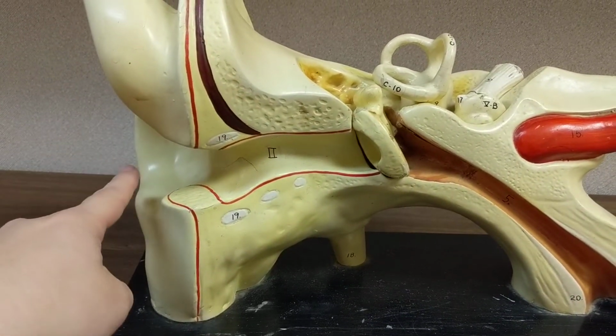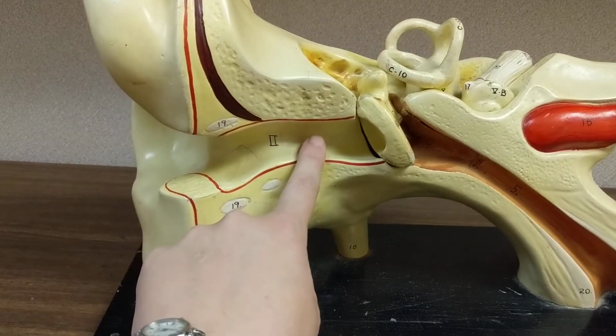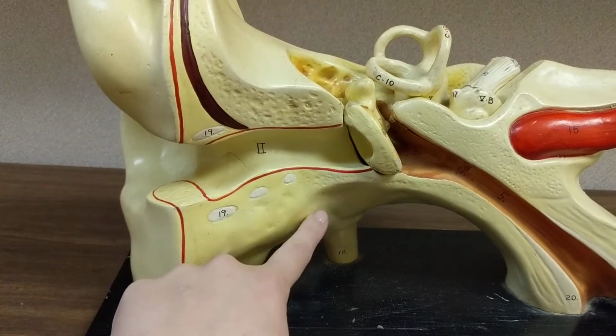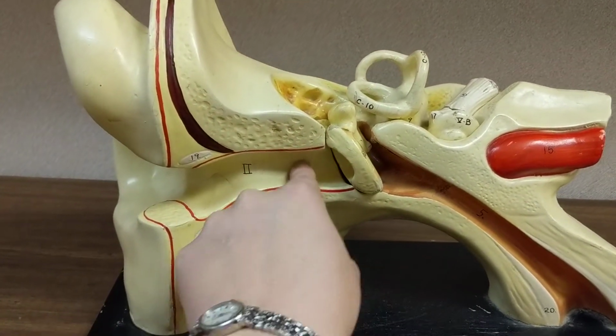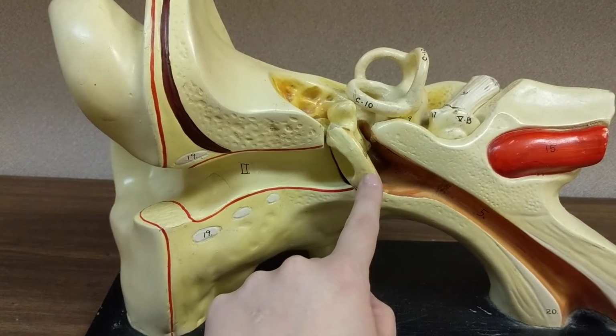So once the sound waves make it here, then they travel through this external acoustic meatus. A meatus is just a hole through bone. This is the temporal bone. And the sound waves are going to travel through here and finally vibrate our eardrum or our tympanic membrane.